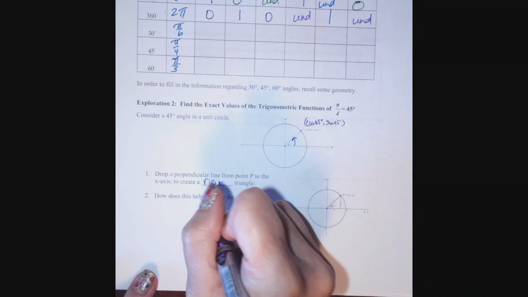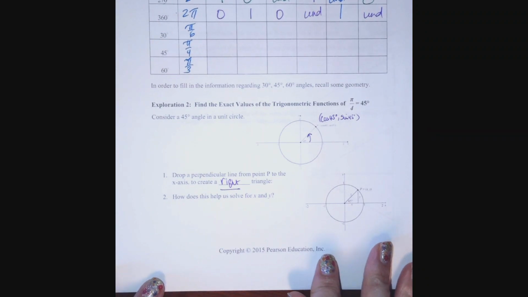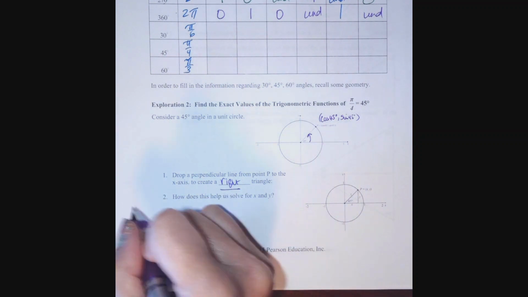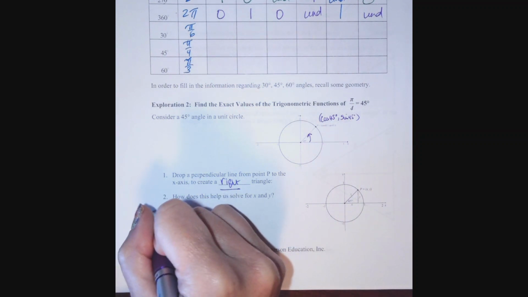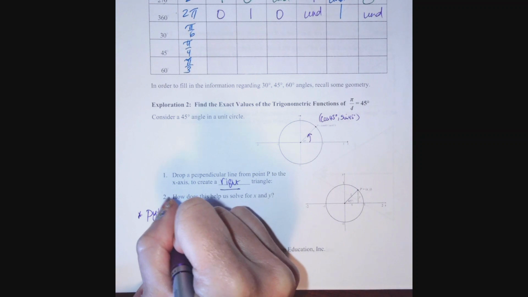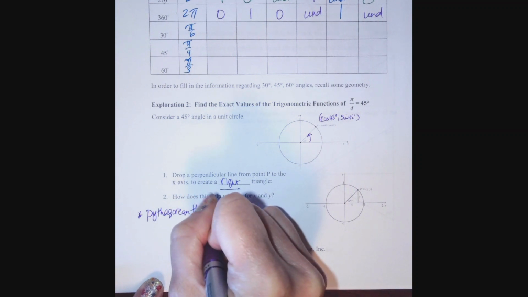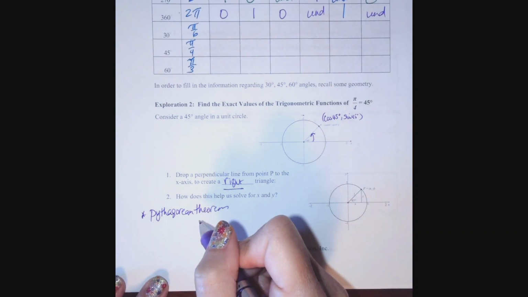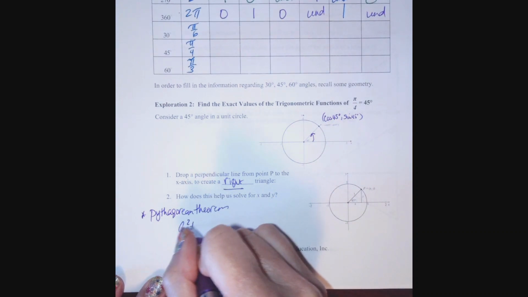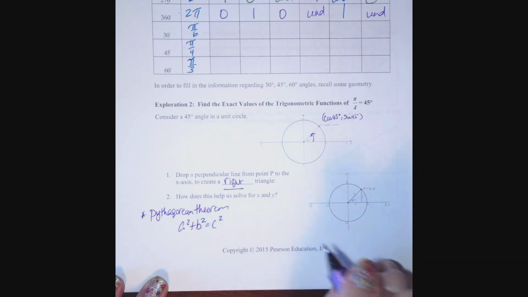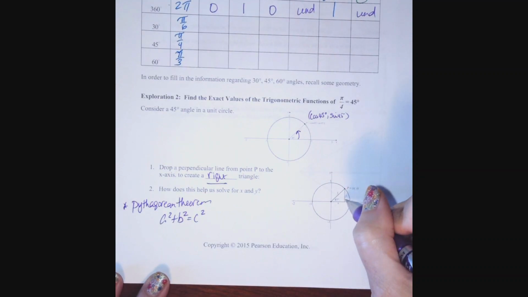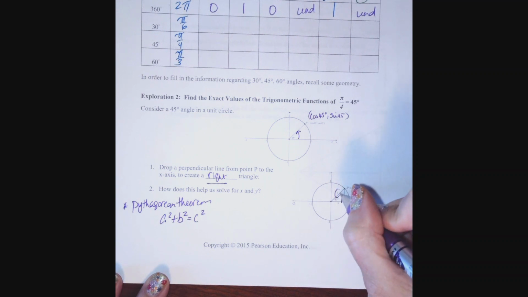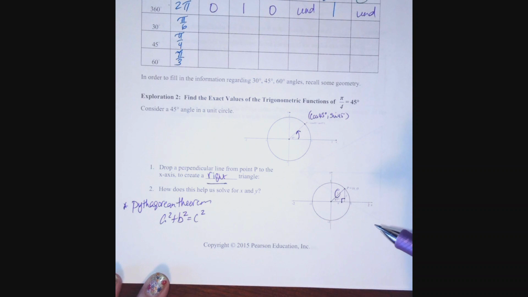Now, when I have a right triangle, we have a special case. Our right triangle allows us to use the Pythagorean theorem. And our Pythagorean theorem tells us that for a right triangle, a squared plus b squared equals c squared, where c is the hypotenuse. Now, if I have dropped this perpendicular, I've created a right angle here, which makes this my hypotenuse, or c.